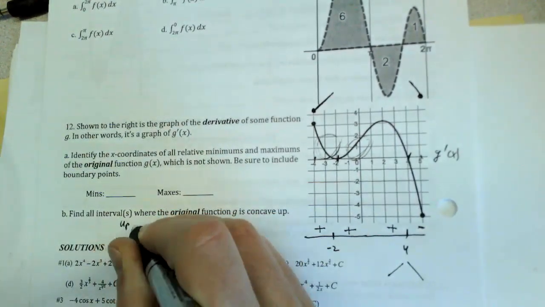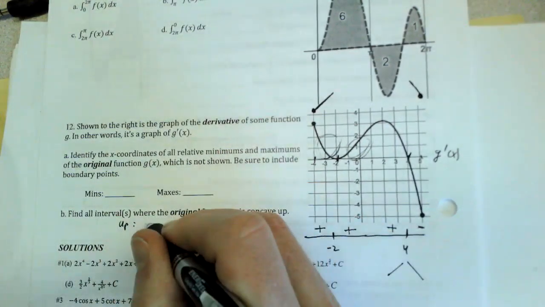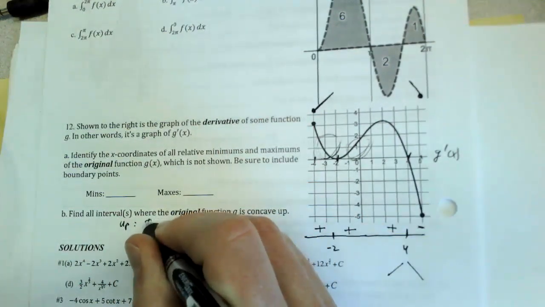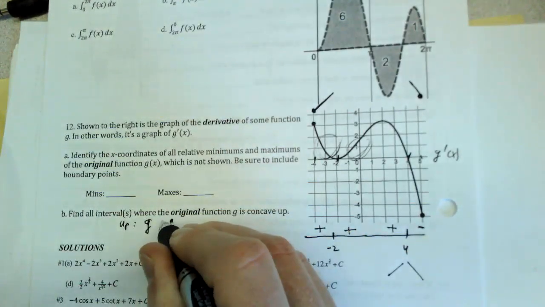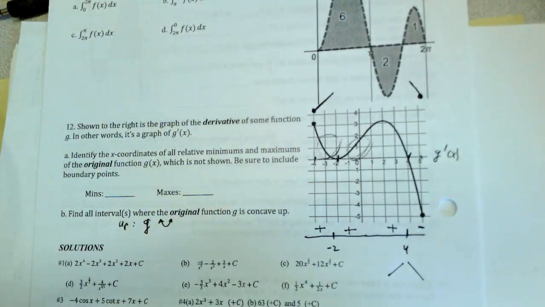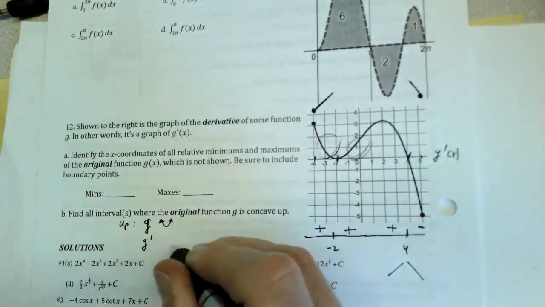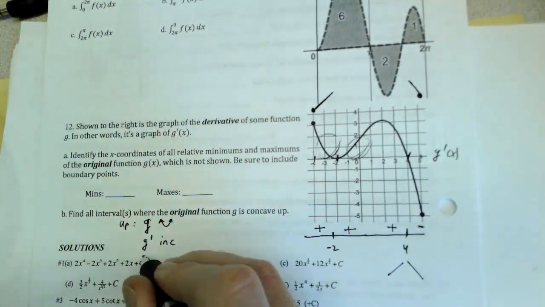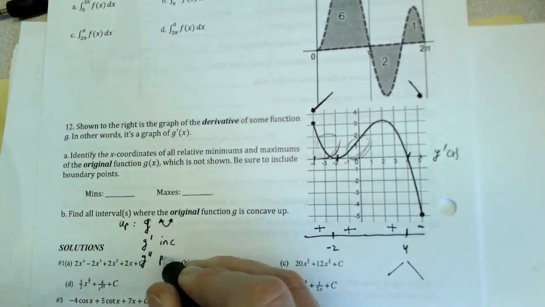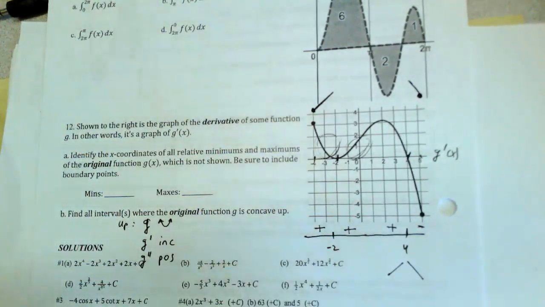Concave up at the level of the original function just means g looks like this, right? G being concave up just means the graph looks like a happy face. At the level of g prime, it means that g prime is increasing. And at the level of g double prime, it means that g double prime is positive. So you can analyze concave up or identify concave up at any one of those levels.